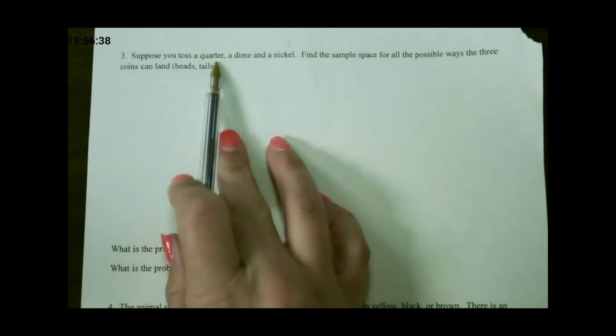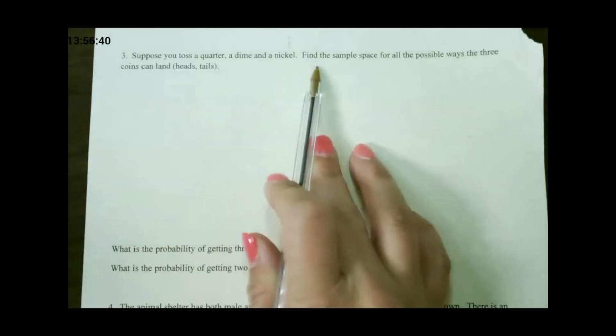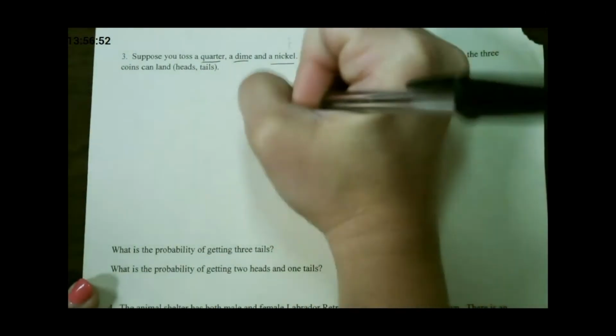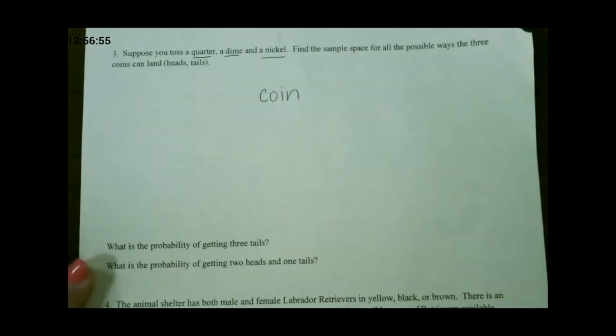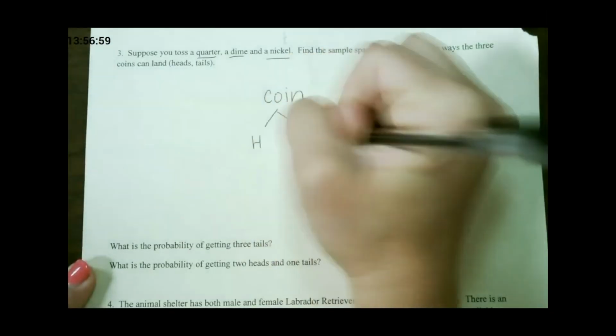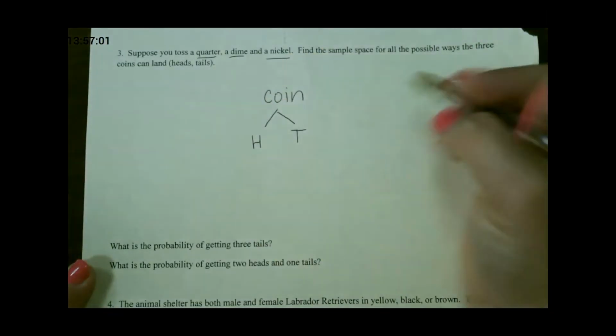Alright, let's take a look at our next example. Suppose you toss a quarter, a dime, and a nickel. Find the sample space for all the possible ways that 3 coins can land, heads or tails. So for this one, since we have a quarter, a dime, and a nickel that can all land on heads or tails, we just start at the top with 1 coin. The first option is heads or tails. That would be the first flip.